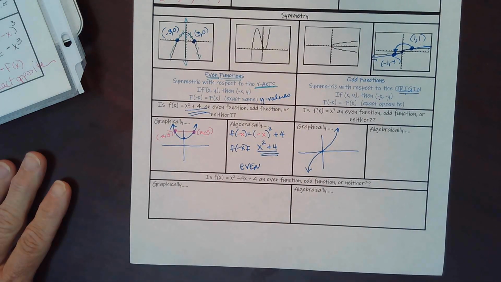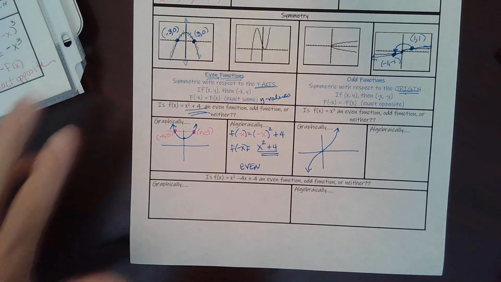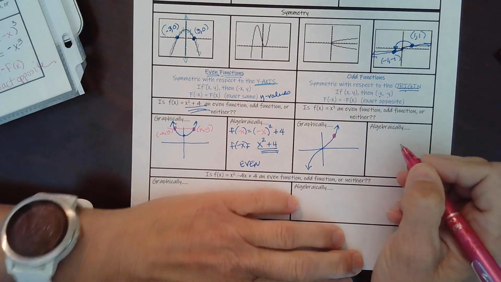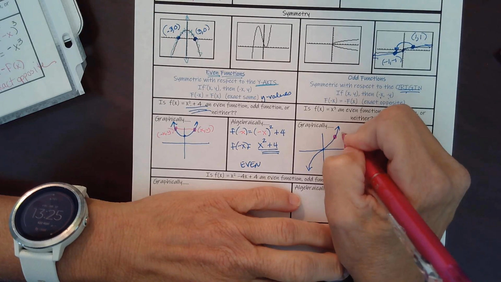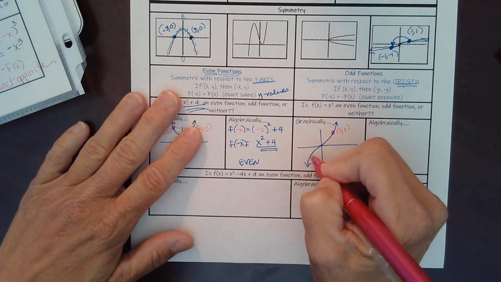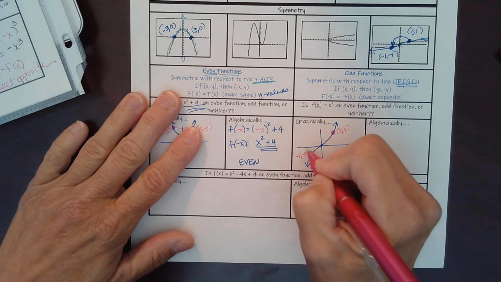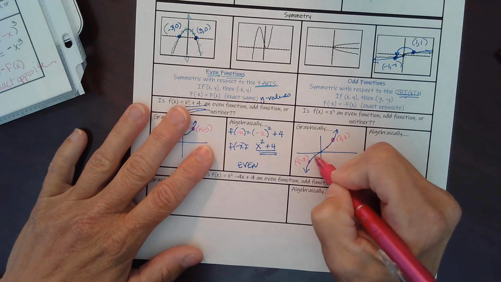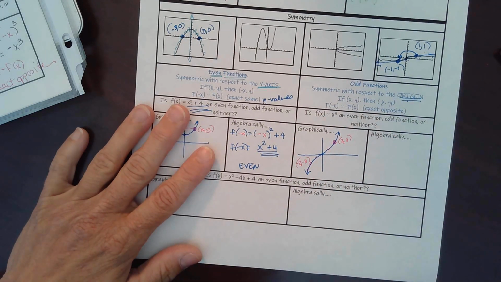Okay? And graphically, if we have a point, let's say (2, 8), then there is a point (-2, -8) on the graph as well. And that is true for all of these points. Okay?